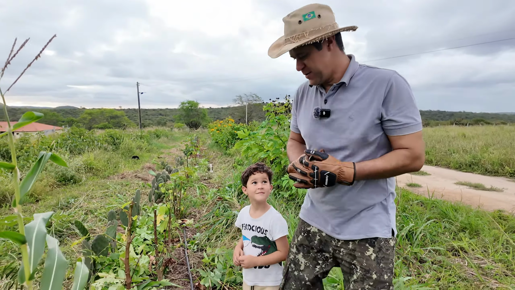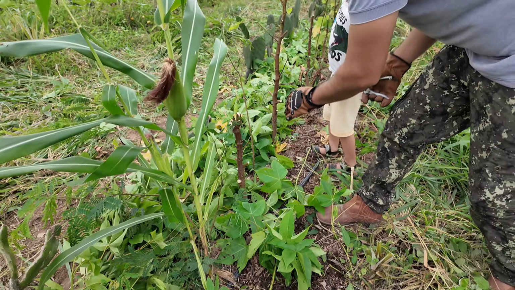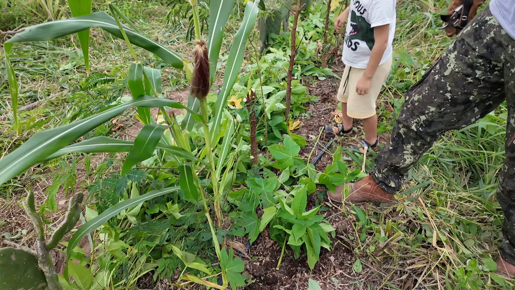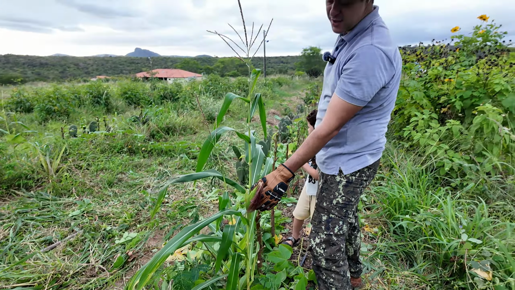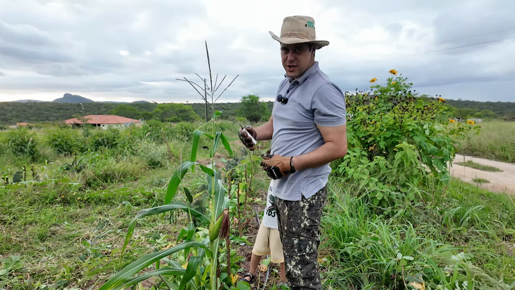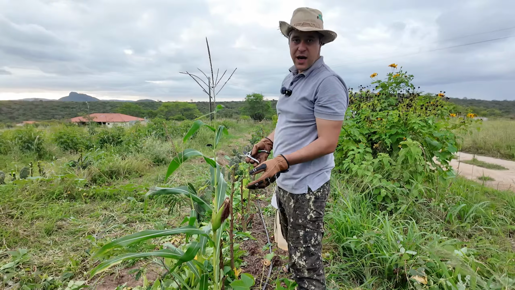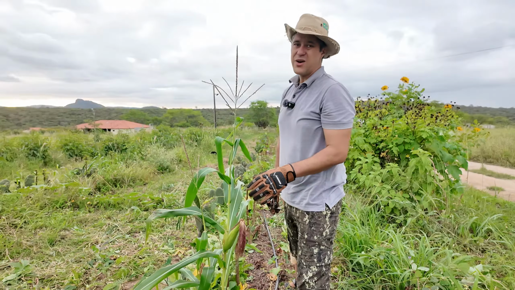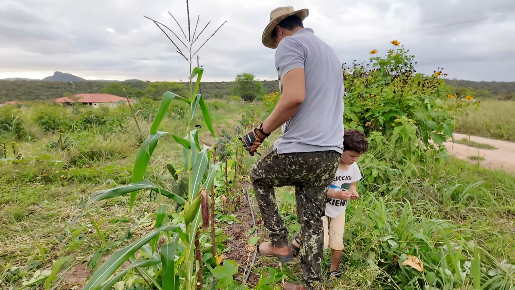So let's continue. Now I can see the bed, the trees, and I wait for this corn to produce only to see the development. But the others I pruned because they aren't growing well. Come on, look at the trees.